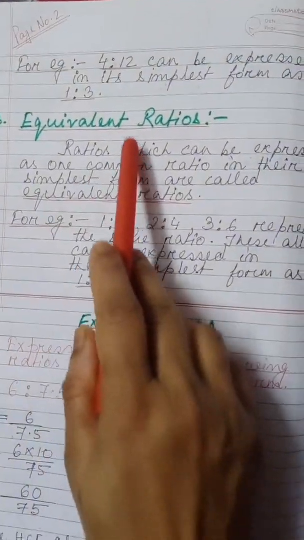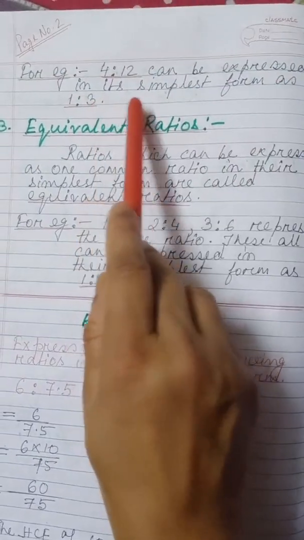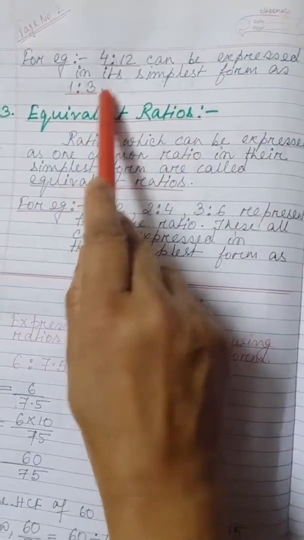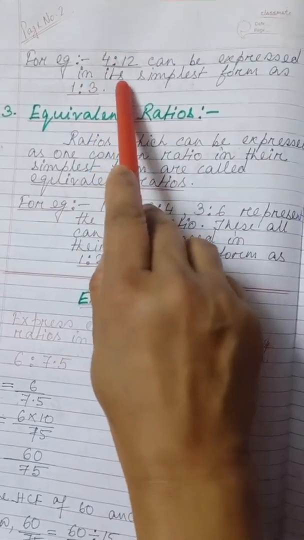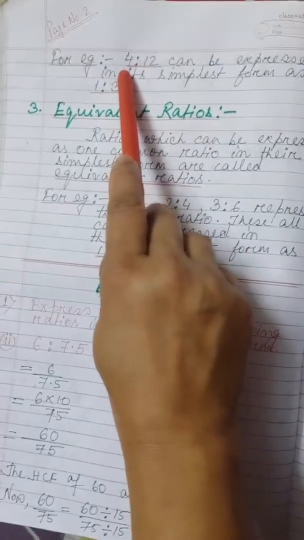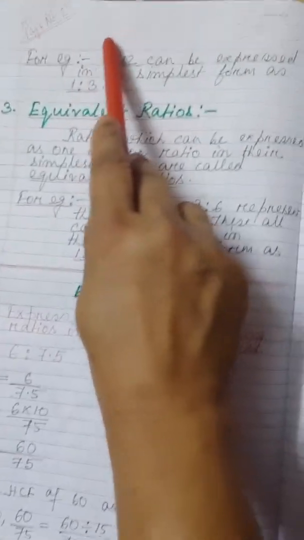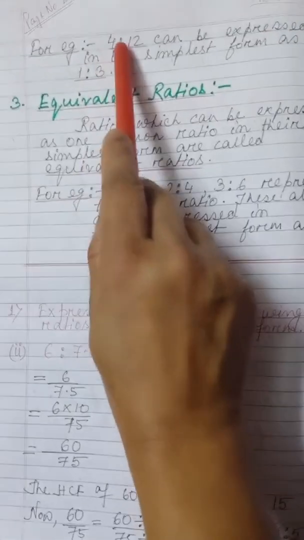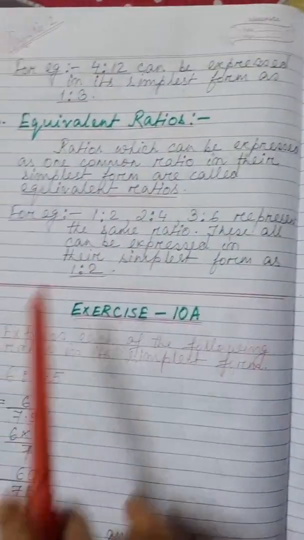For example, 4:12 can be expressed in its simplest form as 1:3. For 4:12, both terms are divisible by 4, because 4 is a multiple of 4 and 12 is also a multiple of 4. Then we can divide 4 and 12 both by 4, and we will get 1:3.